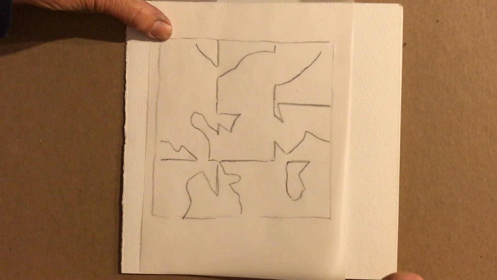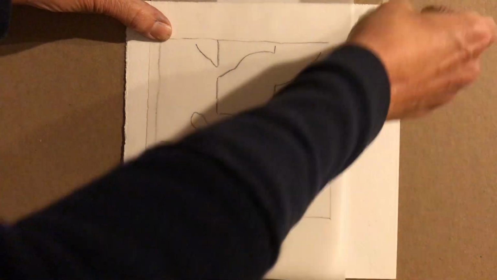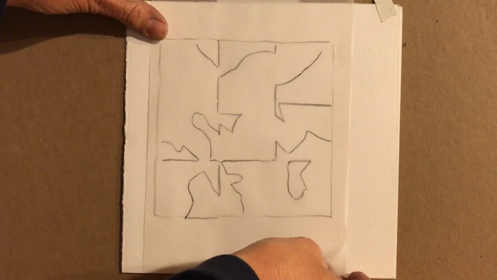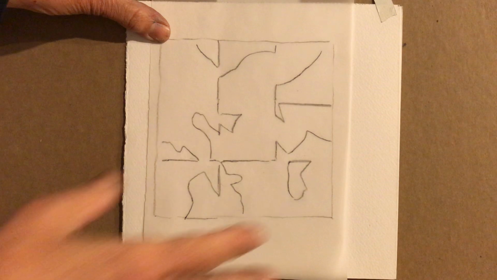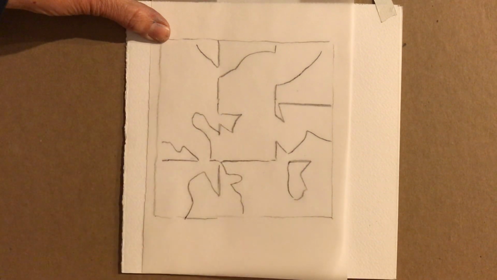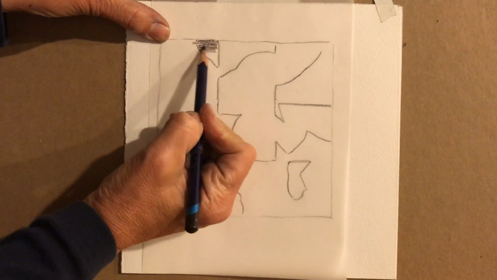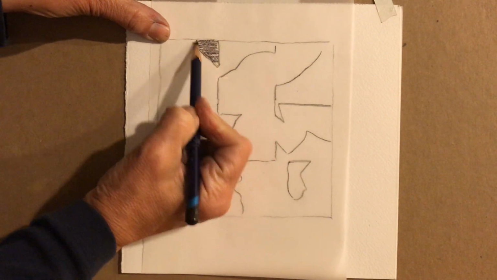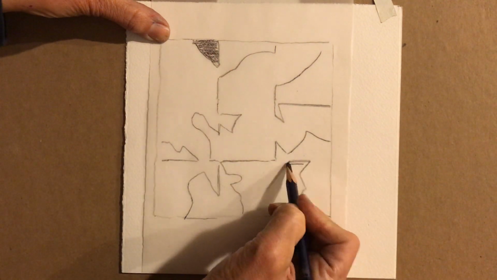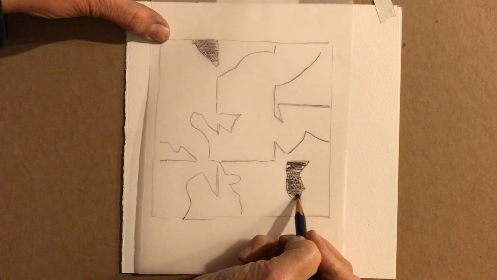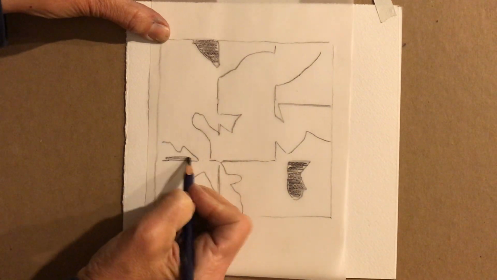I can experiment. I could transfer this drawing onto another sheet of paper. I could paint it in. I could change the relationships. But what I'm interested in now is maybe just starting to, just with a colored pencil, bringing in a little color here and there, moving it from line to shape, just to start to see what some of the possibilities are.